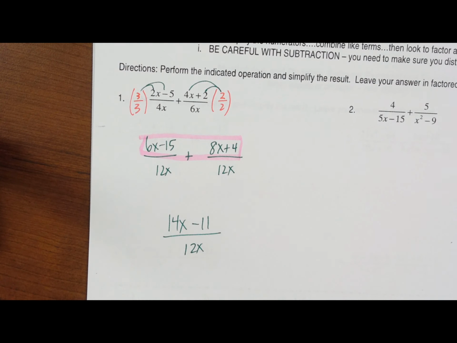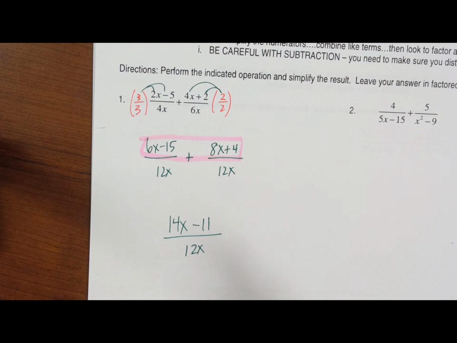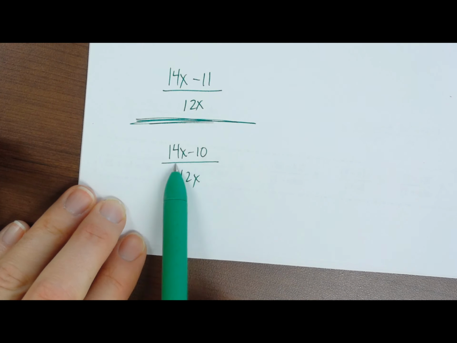Can I reduce the 14x over 12x? No! All of you shaking your head yes. No! Remember the whole illegal cancel? Illegal! Now here's the thing. Let's say I had 14x minus 10 over 12x. Say that were our answer. What could you take out of these?